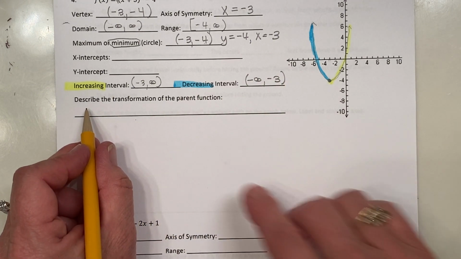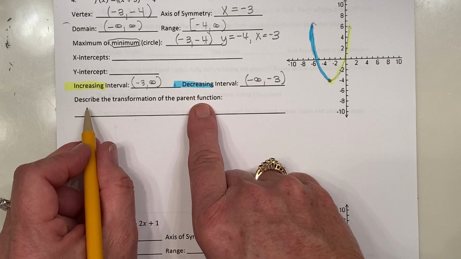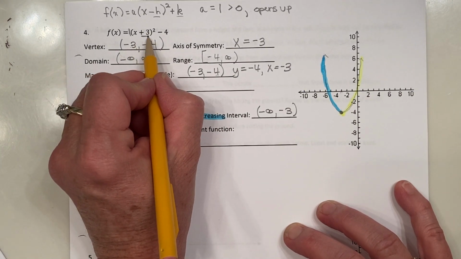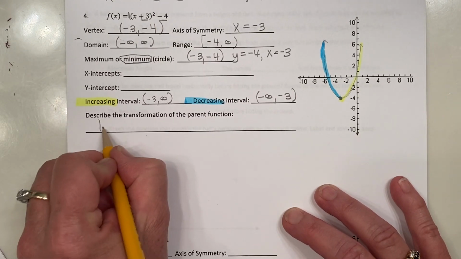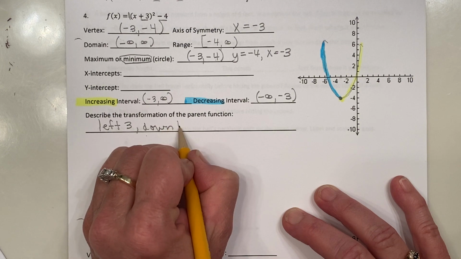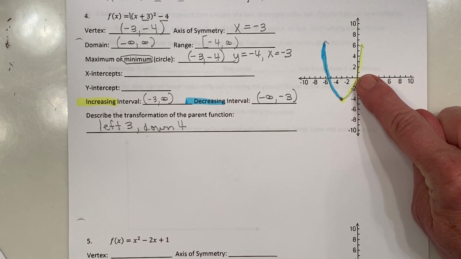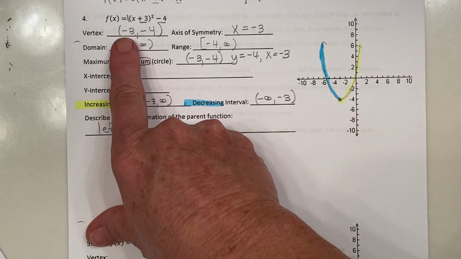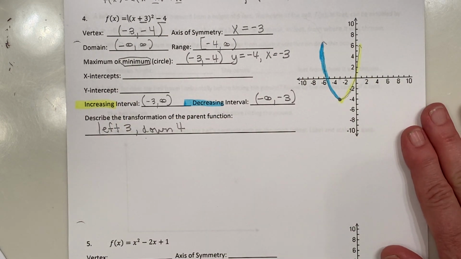Okay, they're asking me to describe the transformation of the parent function. I can do that. Go back to the original equation. I'm going to go left 3 and down 4. And I can see that when I take the parent function and move left 3 and down 4, that's exactly what I got by using the (h, k) values here.